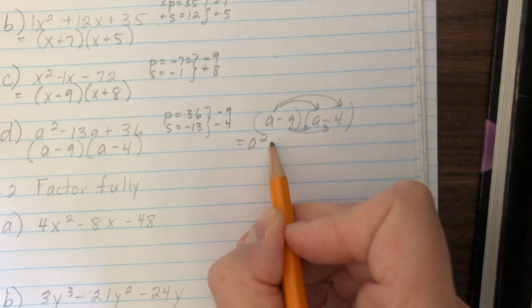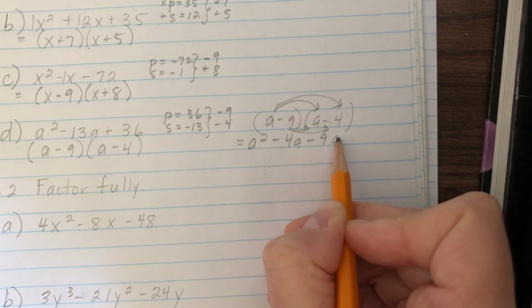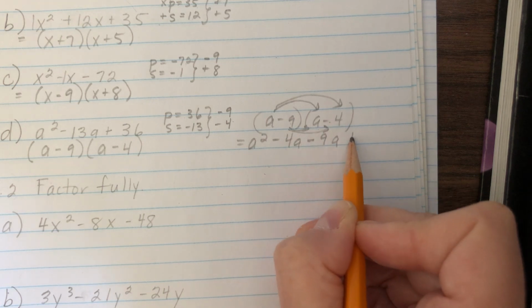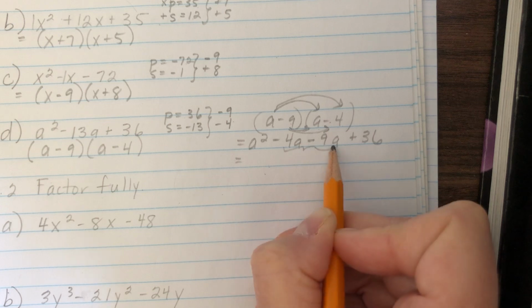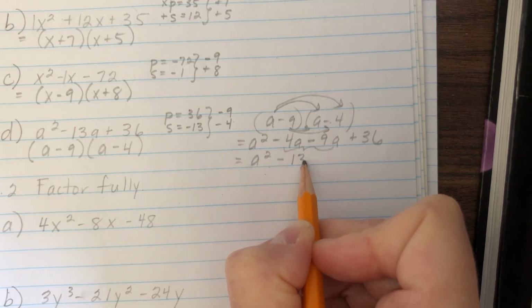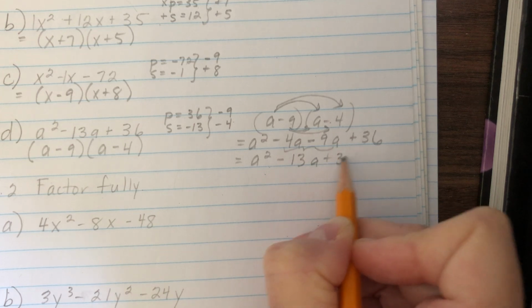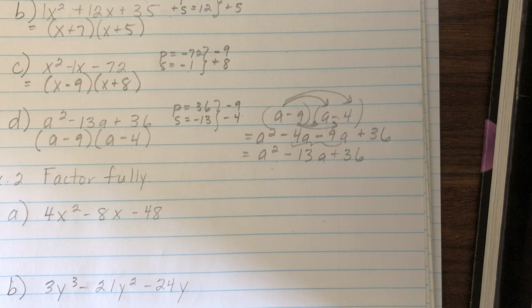A times -4 is -4a. -9 times a is -9a. And -9 times -4 is +36. Then when I combine my like terms in the middle, I get a squared minus 13a plus 36, which is my original expression. So this confirms that you factored correctly.